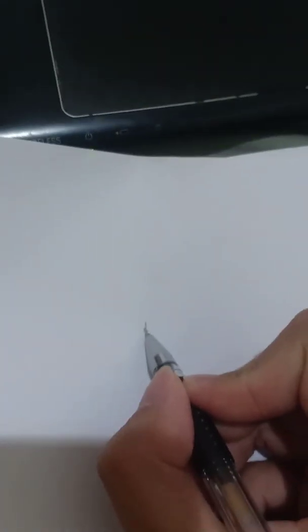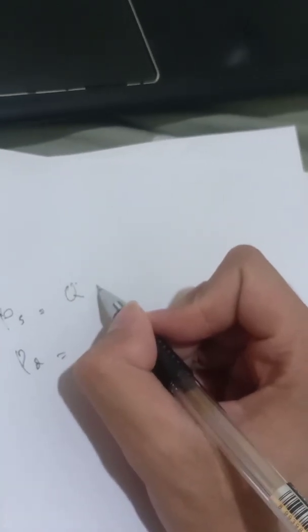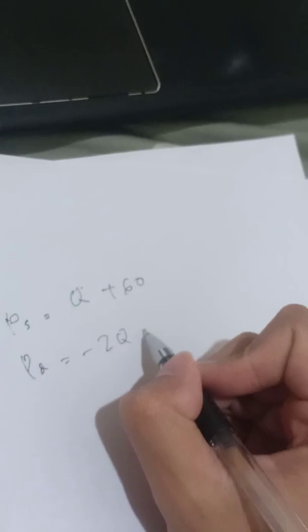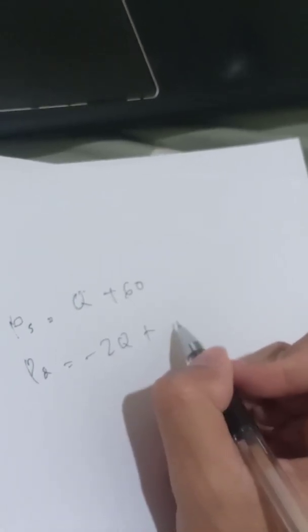I will begin to answer question number 2. The price of demand, the price of supply is Q plus 60, and the price of demand is minus 2Q plus 150.